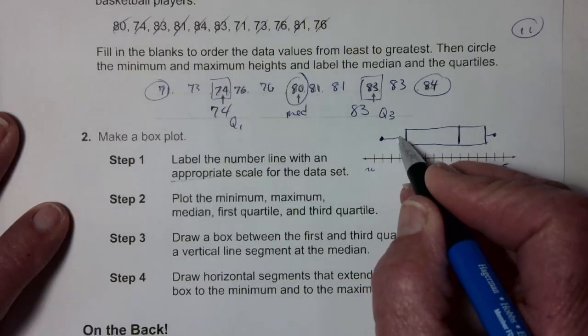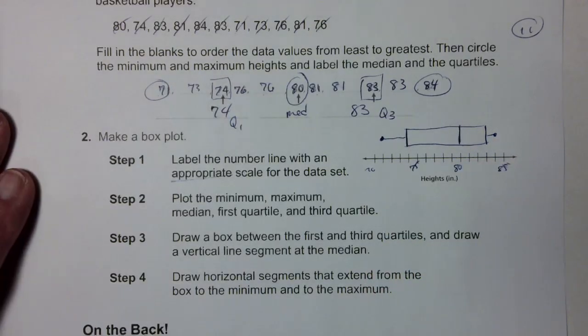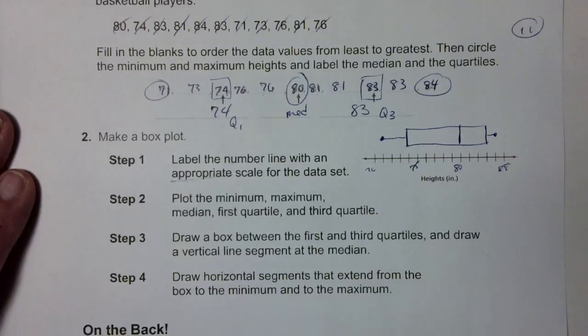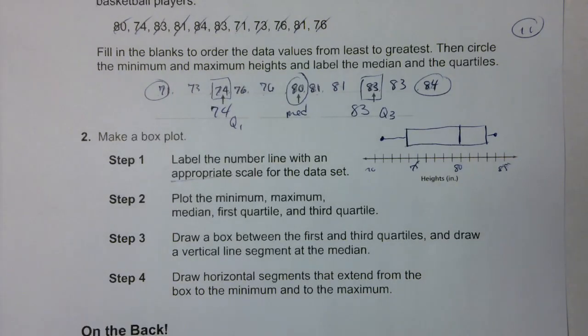Attach the lines. Plot the minimum, the maximum, the median, the first quartile, the third quartile. Draw a box. Draw horizontal segments. We did it all. Okay? It should get to be that easy for you.